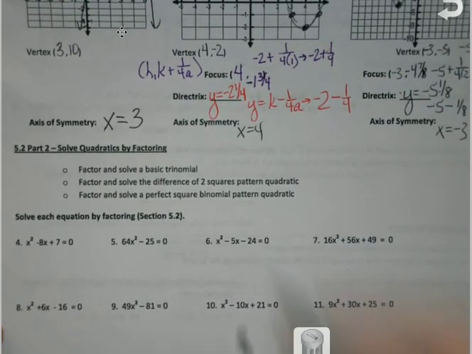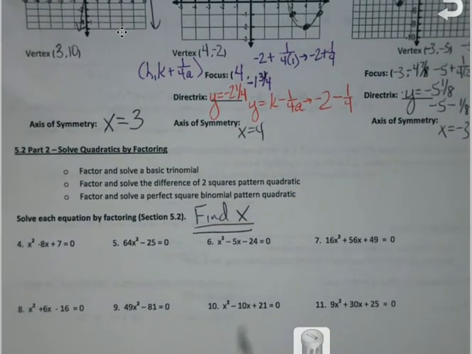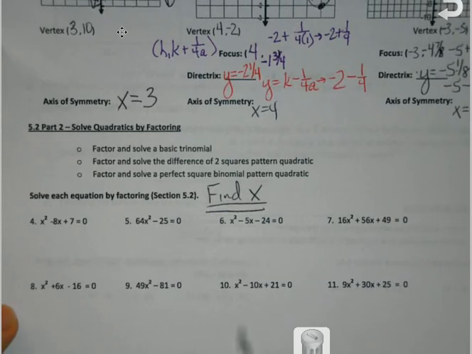So let's see here. Solving by factoring. Find x. Okay, don't just leave it factored. Don't you do it. Okay. Again, some of these, and I'm not going to do every single one, but I'm going to do a chunk of them here.